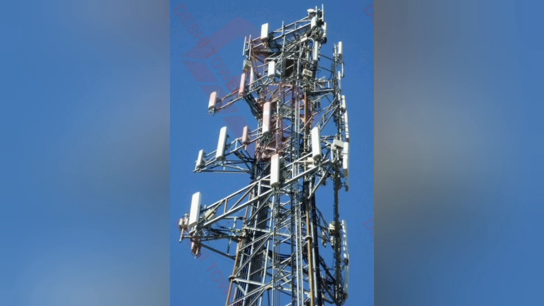There are different types of mobile towers. 1. Rooftop towers, installed on buildings, used in cities. 2. Ground-based towers, installed on land, tall structures, used in rural areas. 3. Camouflaged towers, look like trees or poles, used for beauty and safety.